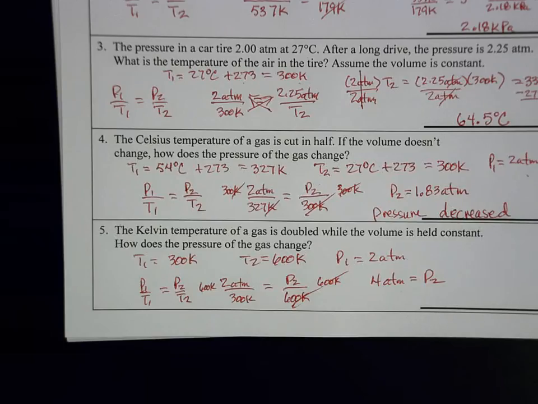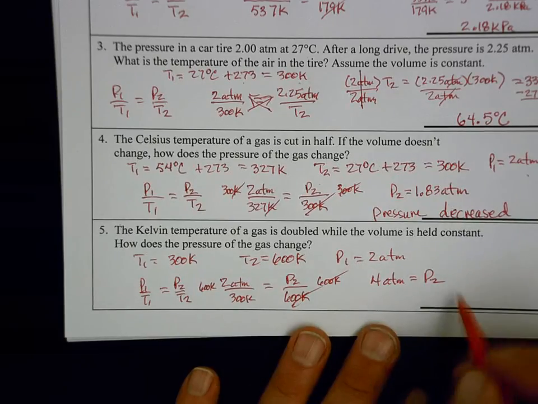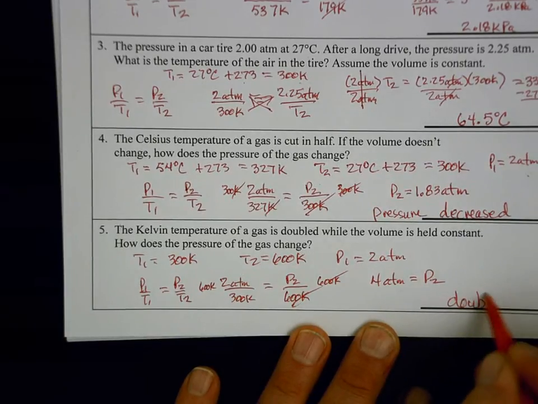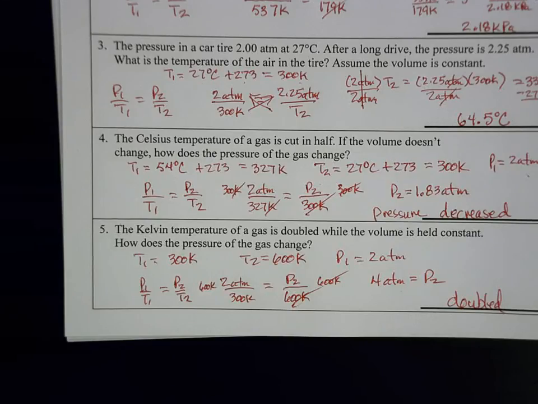It was at 2, now it's at 4. So we can say exactly how it changed. If you double the Kelvin temperature, you double the pressure. If you cut the Kelvin temperature in half, you would have cut the pressure in half.